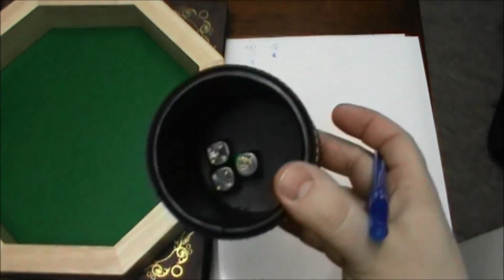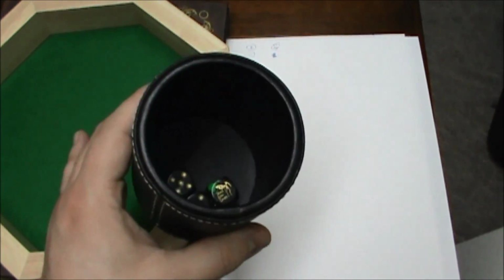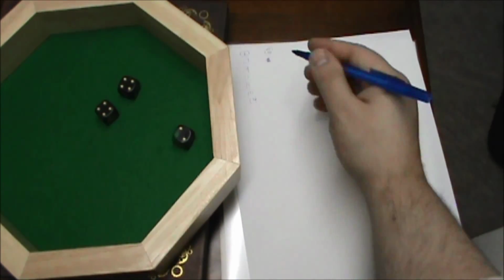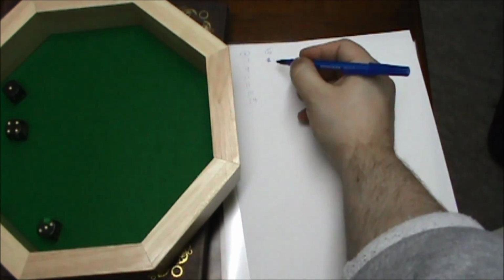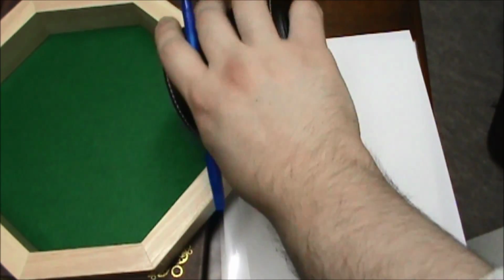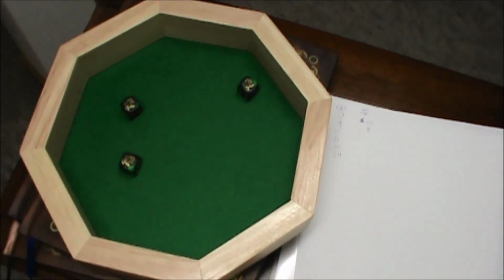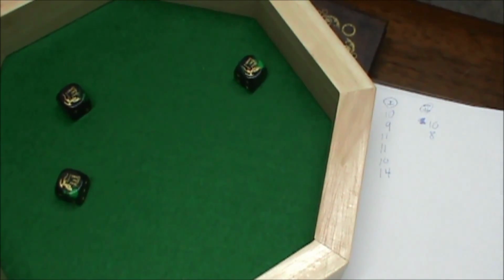Well, method 2 says we only roll 3d6, but we're going to do it 12 times, and we can assign them in any order. So let's see what we get here. Got a 10 and 8. Whoa, look at that. We got an 18. Wow. All dragons.